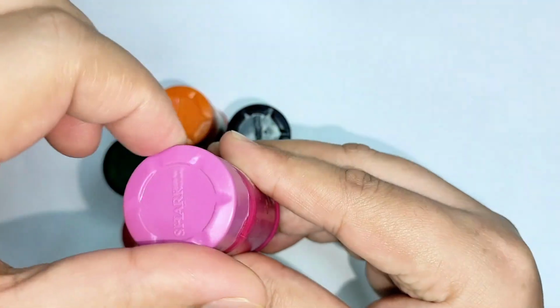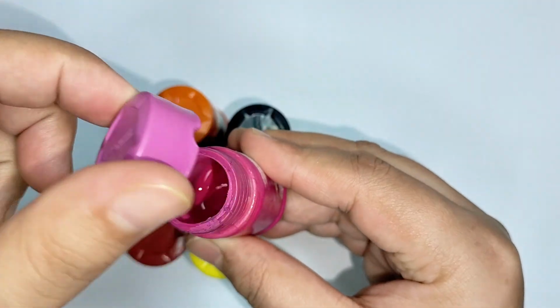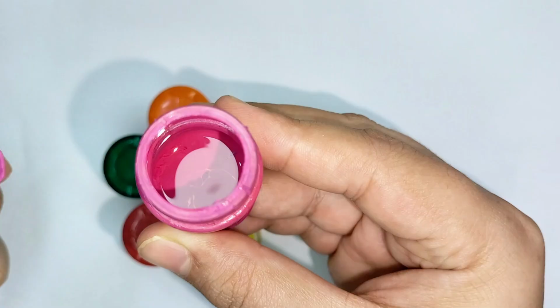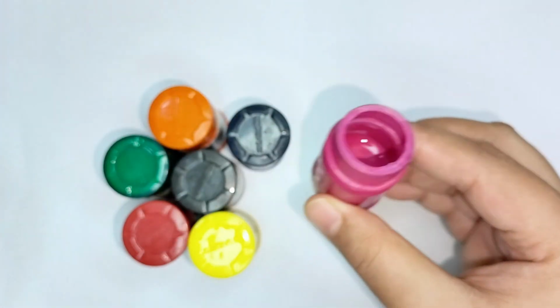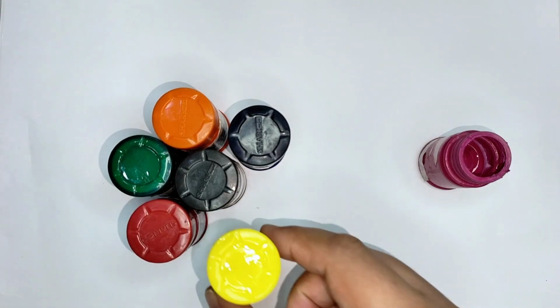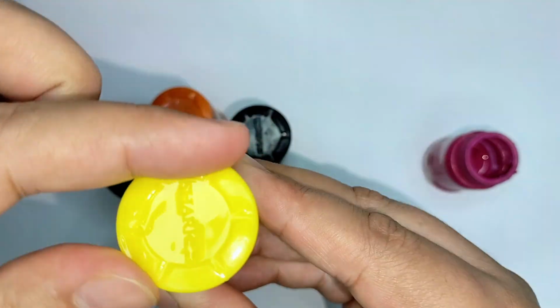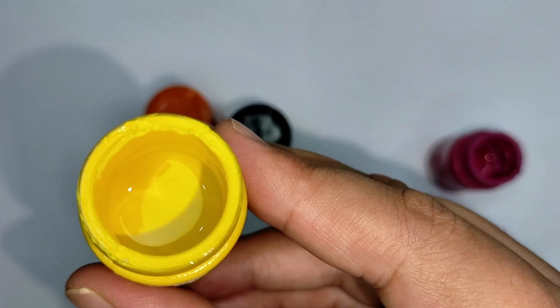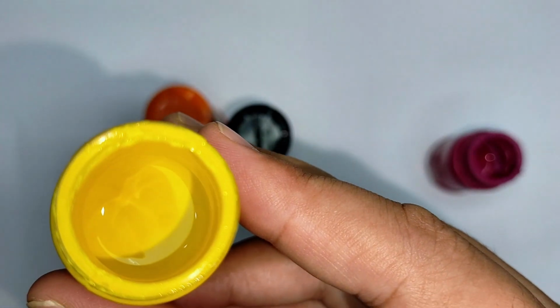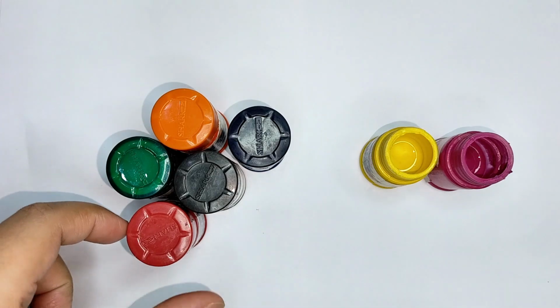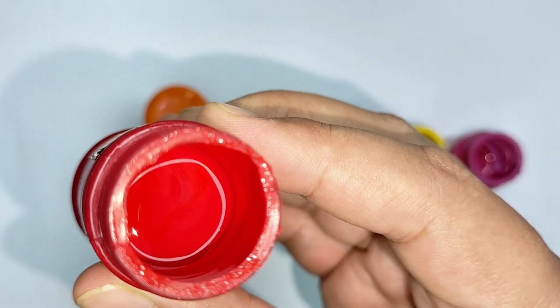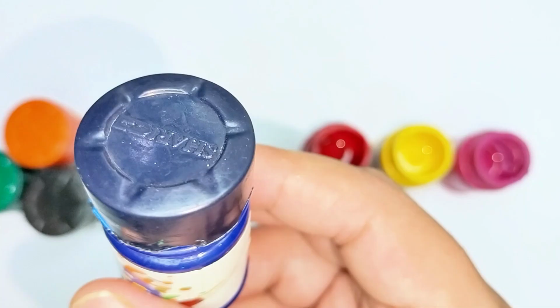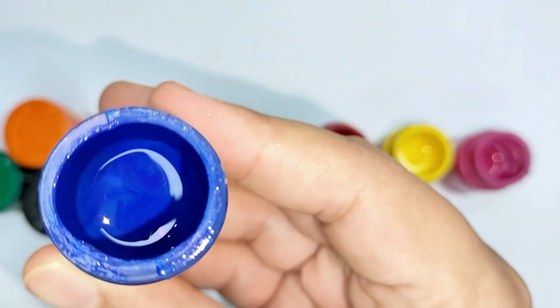So kids, here we have this color. Let's open it. Alright, so here we have this pink color. Let's put it over here. Next we have this yellow color. Then we have this red color. Next we have this blue color.